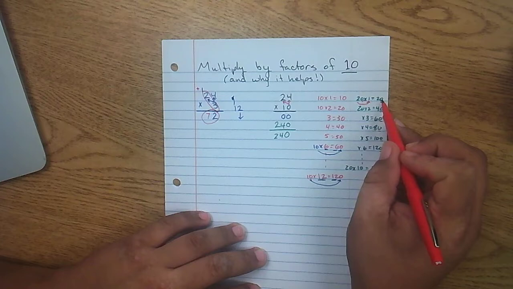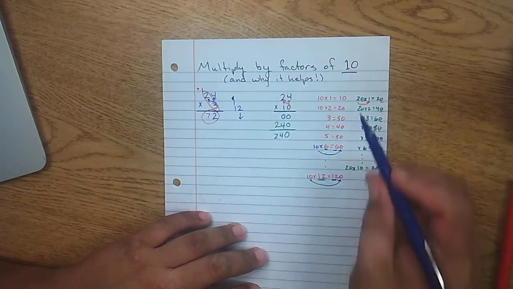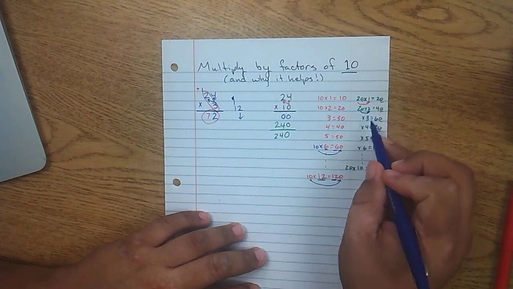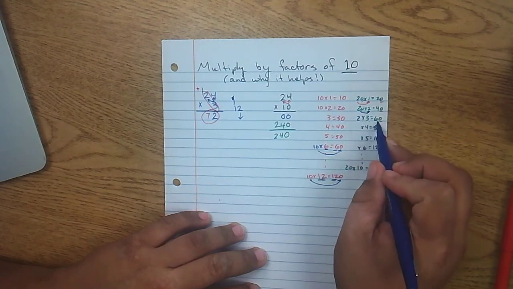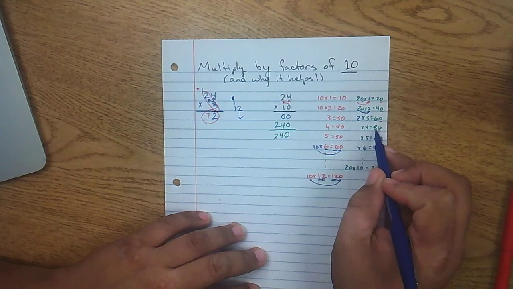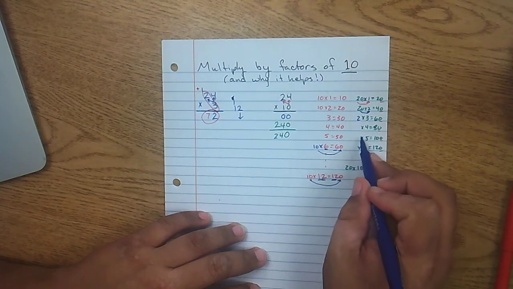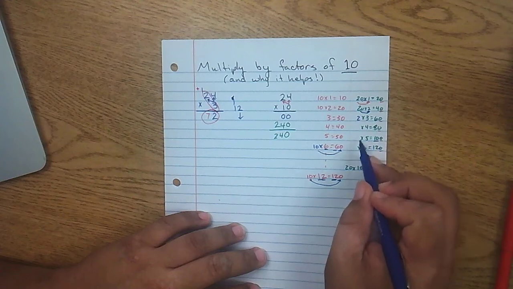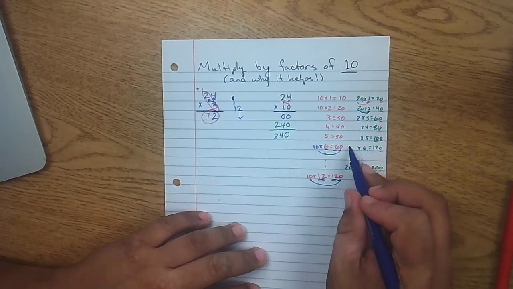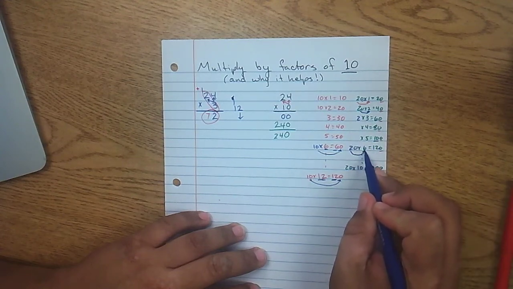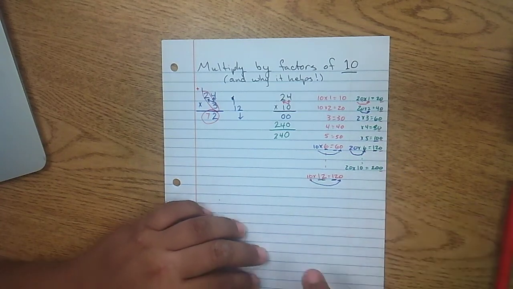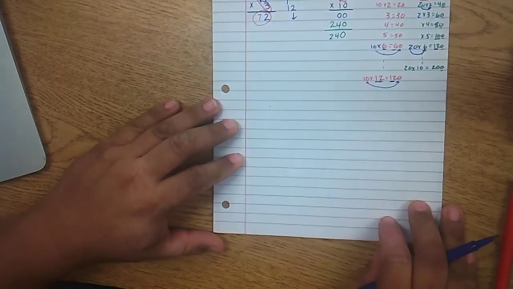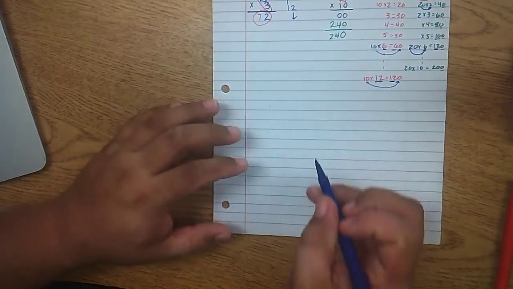So since that 0 had already been brought over, we have 2 times 1 is 2, 2 times 2 is 4, 2 times 3 is 6, 2 times 4 is 8, 2 times 5 is 10. Again, we just added the 0 because of the 0 at the end of 20. 2 times 6 is 12. So we're still following that same pattern. Let's see what that looks like with the standard algorithm.